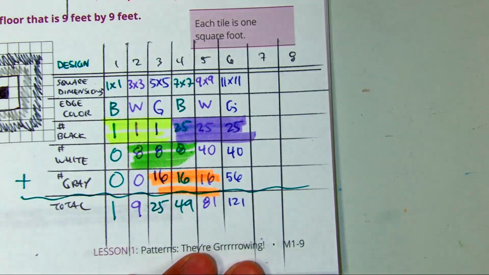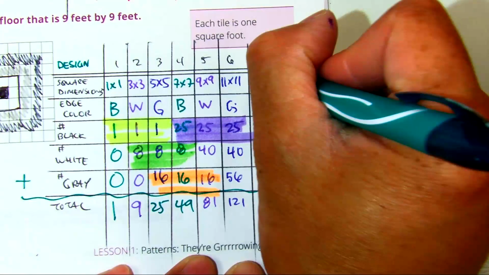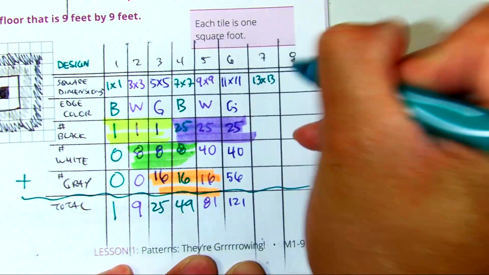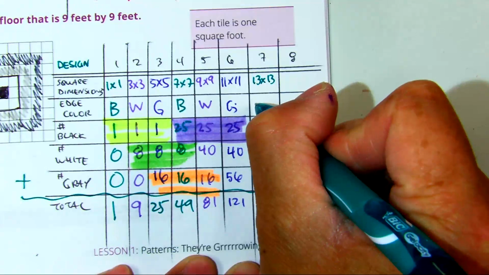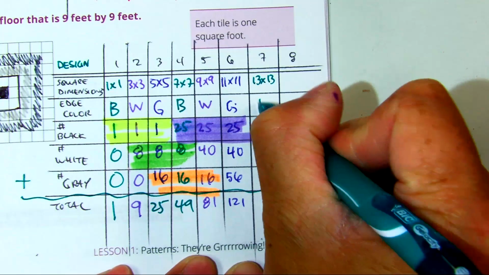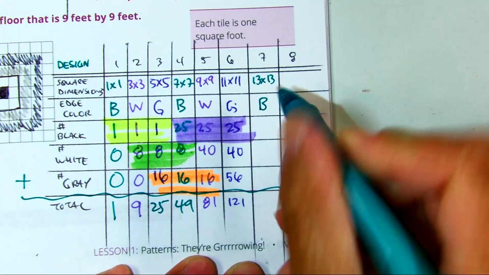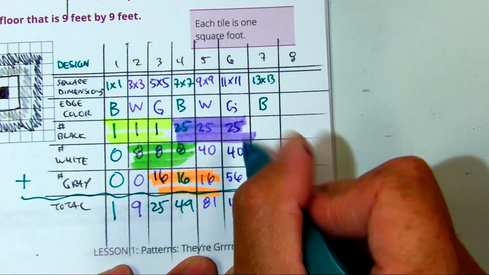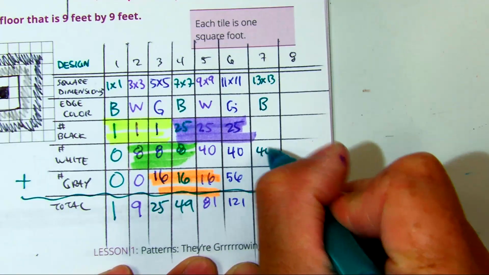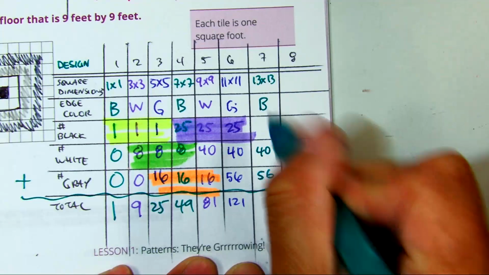Alright, girls, you're next. What do we got? Okay. Black. Oh, we'll come back to one, right? Girls here? 40. Good. 13 times 13.